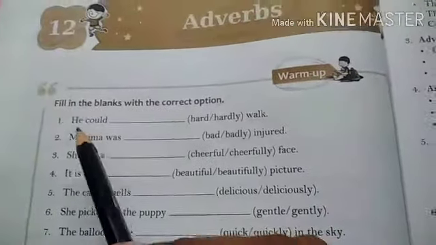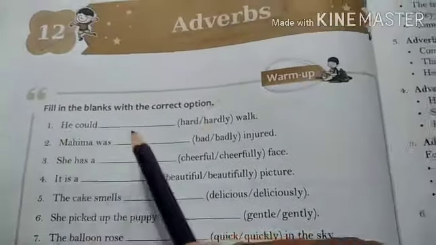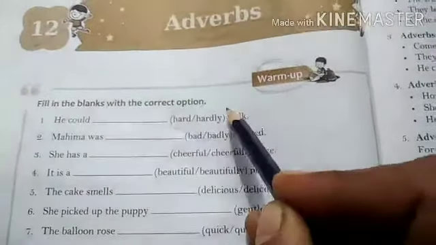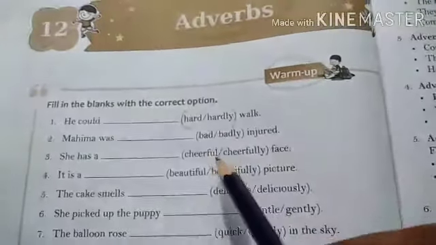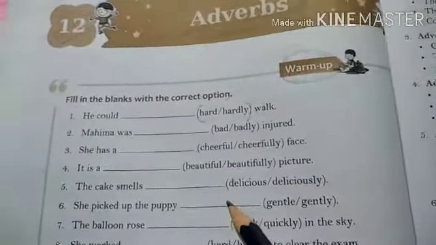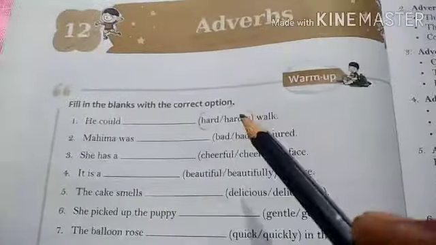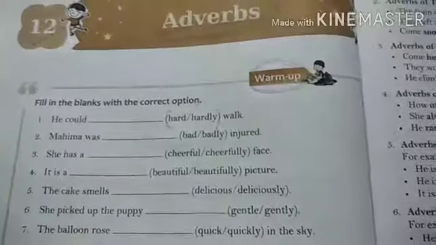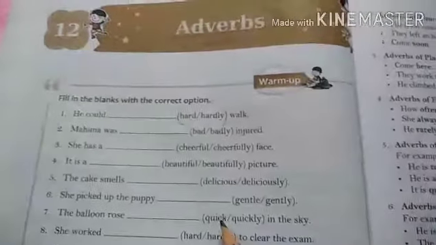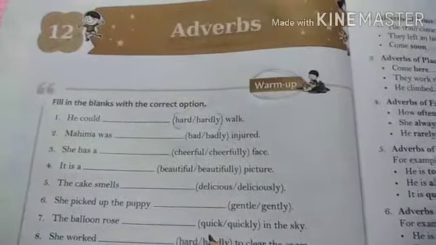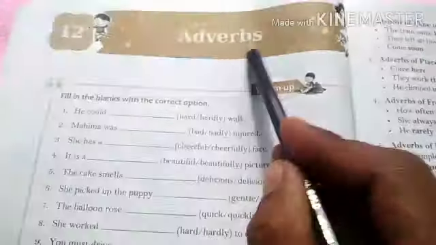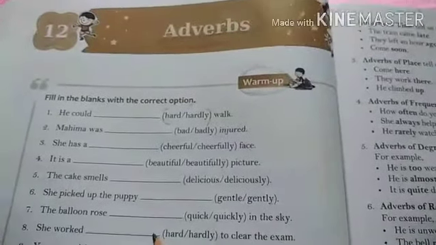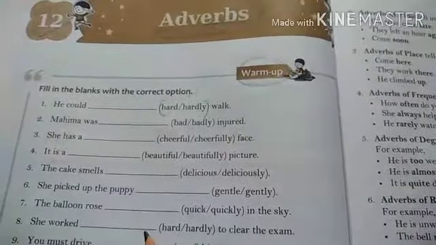Like in question number 1, we have 'He could dash walk,' and the options are hard and hardly. Now from all these options we have to choose the correct adverbs, and then we have to complete this exercise. But at first, before completing this exercise, we have to understand what are adverbs, and then only we will become able to complete this exercise. So at first we will see what are adverbs in this chapter.